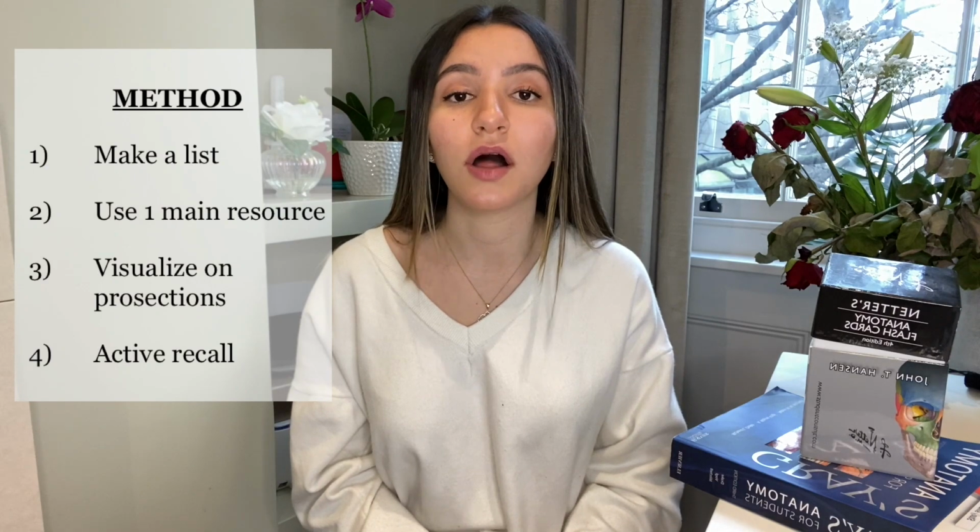And the fourth thing you need to do is to actively recall all the information you've taken notes on. I do this mainly when I'm preparing for exams, but you can obviously do this earlier on. The earlier the better, honestly.